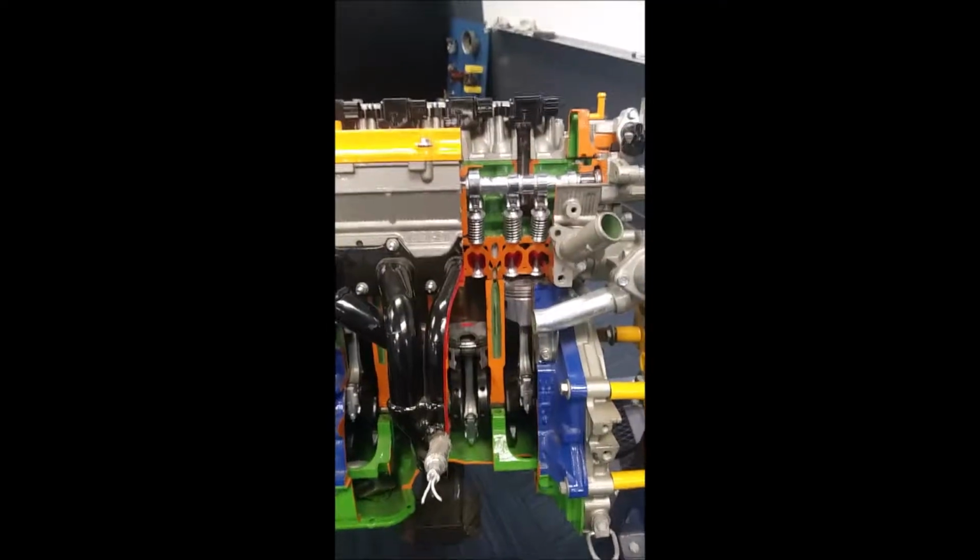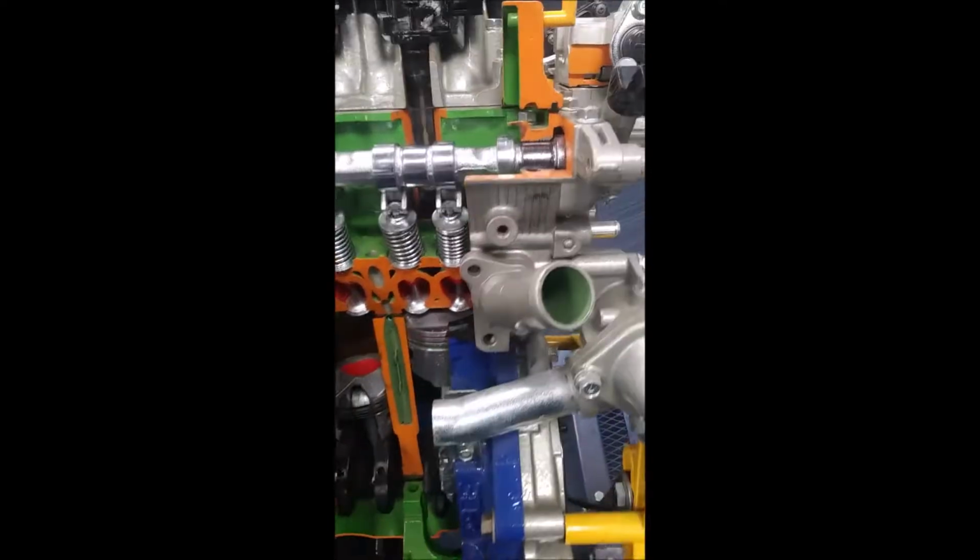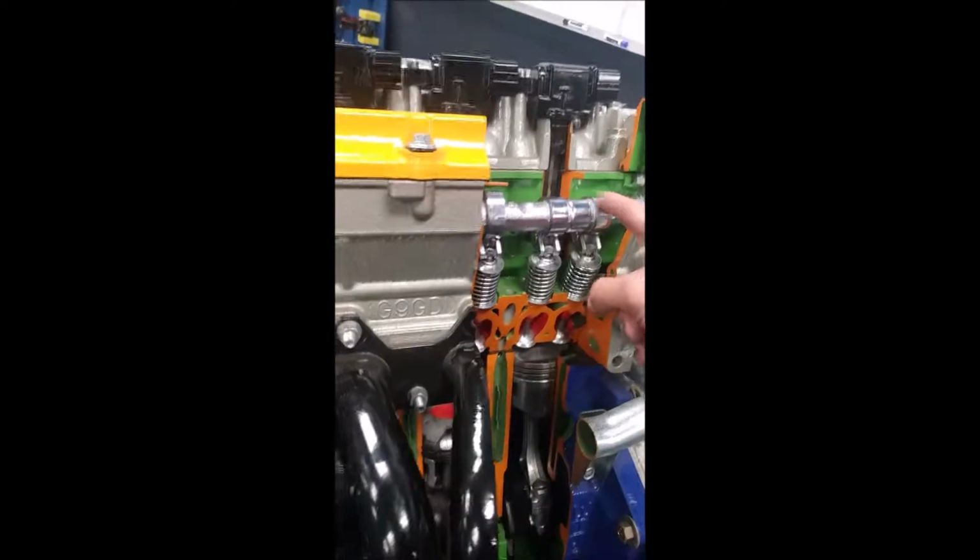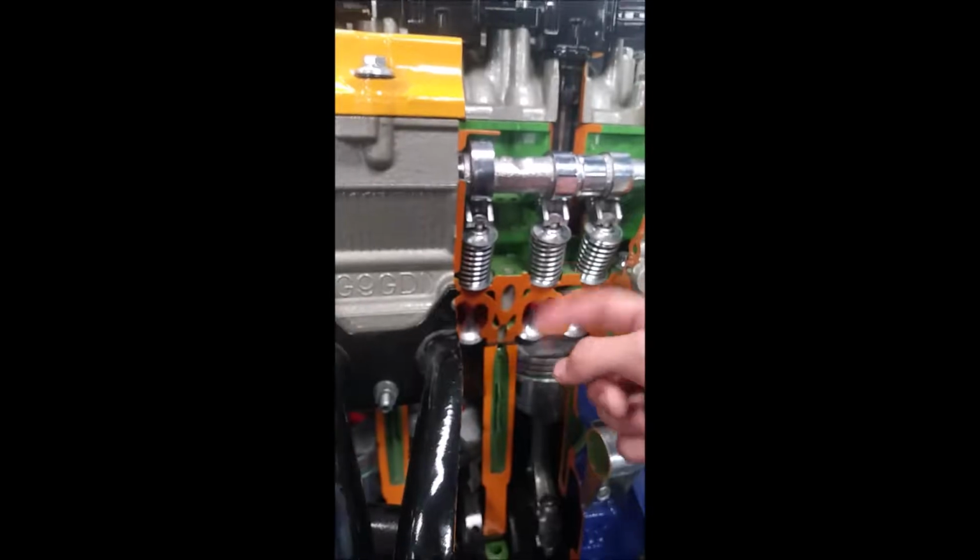And you can put a turbo on an engine if you want, but you have to reinforce it and build it for it. One thing I forgot to mention is this is the camshaft. These are the rocker arms, these are the valve springs, and these are the valves.